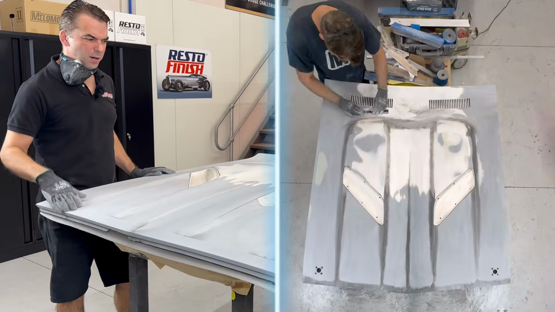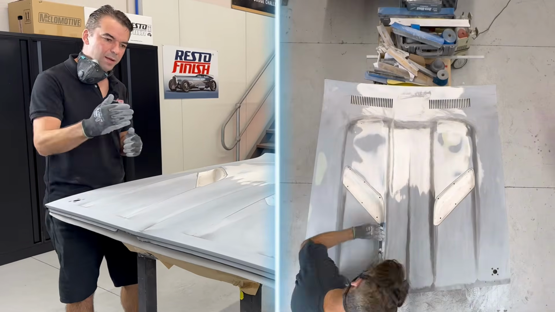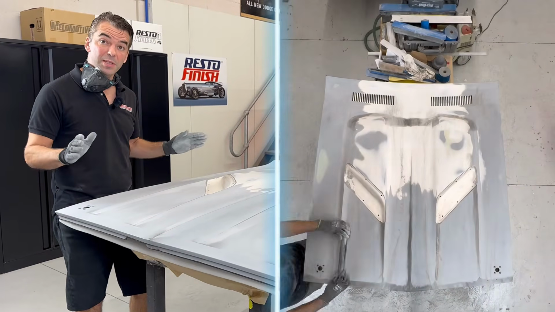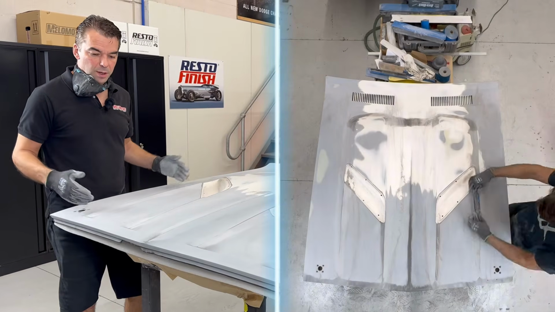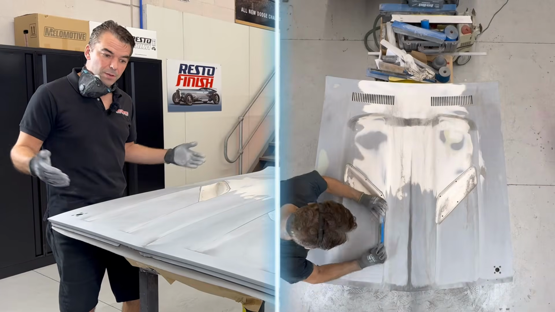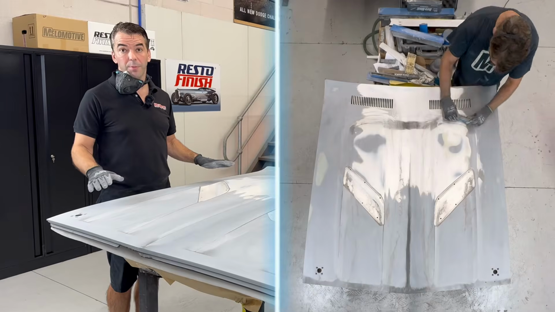We'll probably do another video at a later date on how to get these lines nice and crisp with some tape, mark them out, get them all symmetrical, and do all these little tricks. But right now, our shape work is done. So we really need to step it up. We've got no rub throughs, no metal, no lows, so no more repairs. Now we just want to get this to final primer.